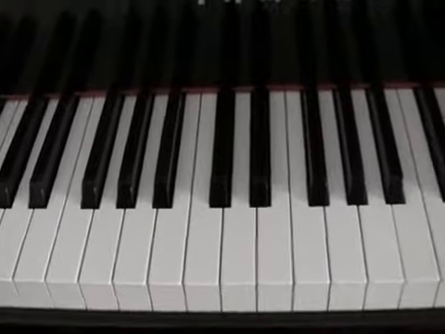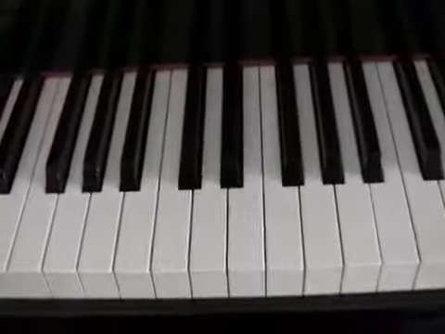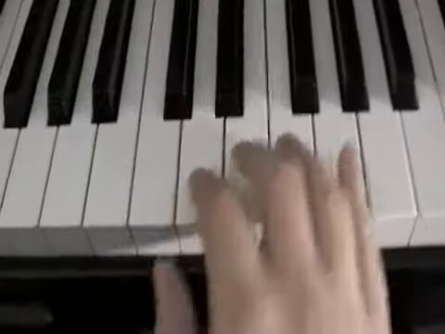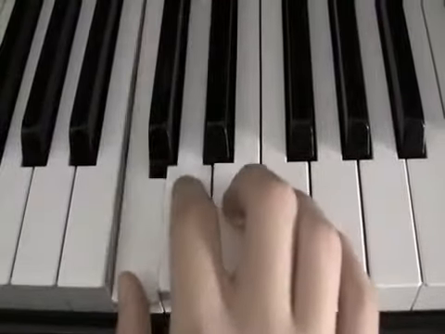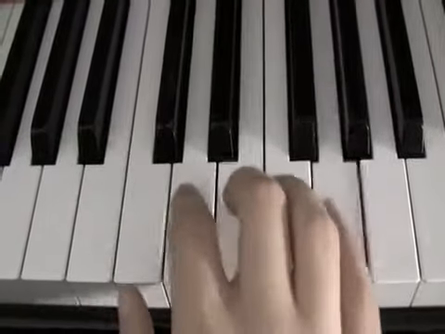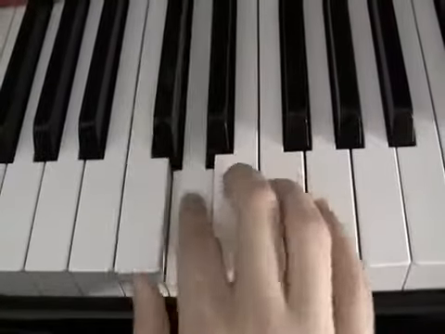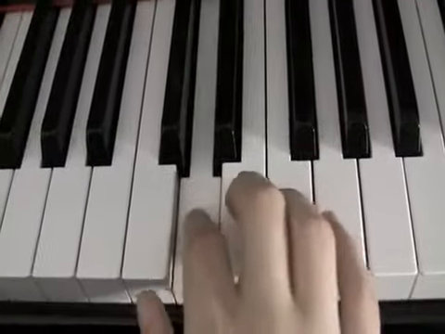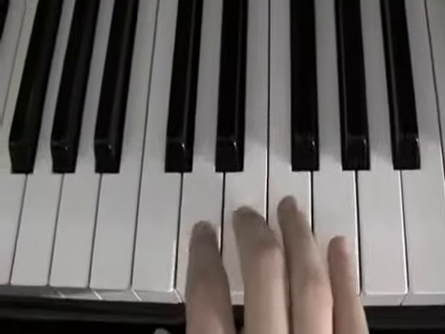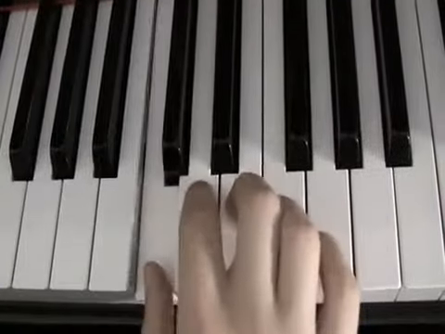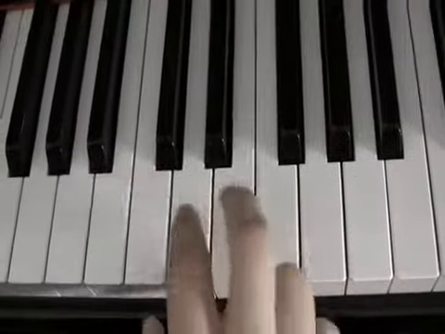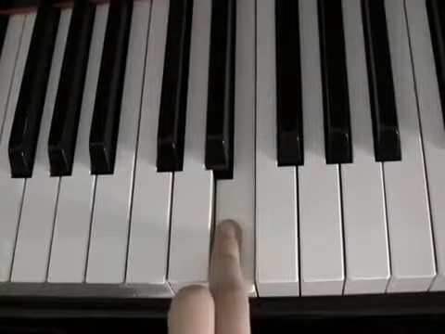Now the one last thing I'm going to show you is Mary Had a Little Lamb. Very easy song. So, now, it's going to go like this. Okay, I'll do it one more time for you. So it goes, Mary had a little lamb. So basically all I'm doing, I'm starting on the E, and I'm going down, and back to the E, and then I hit it 3 times.